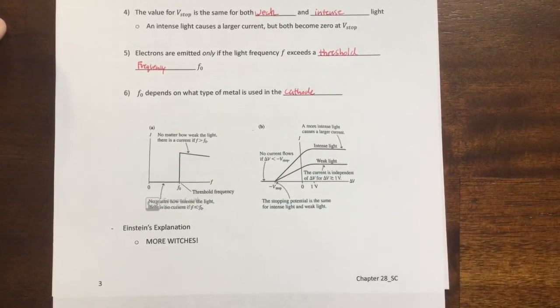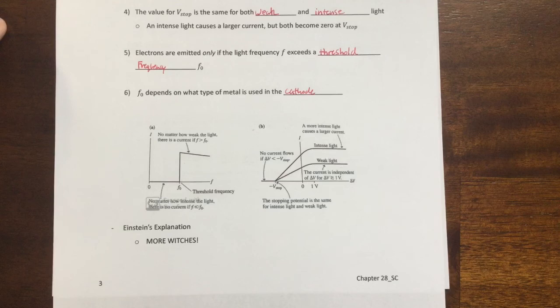This is where we're going to stop part 1. We will pick this back up in part 2.